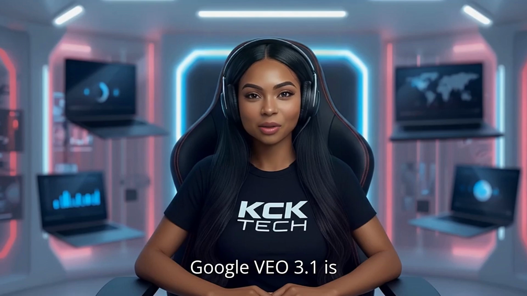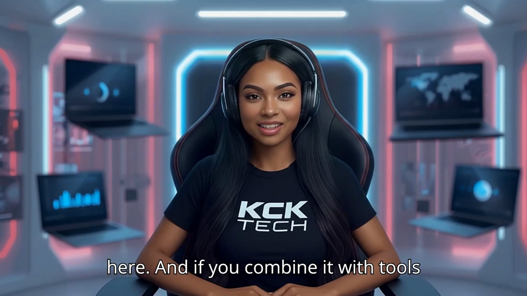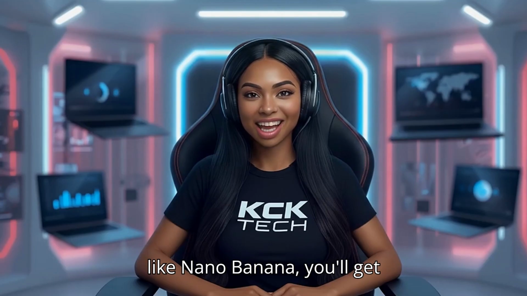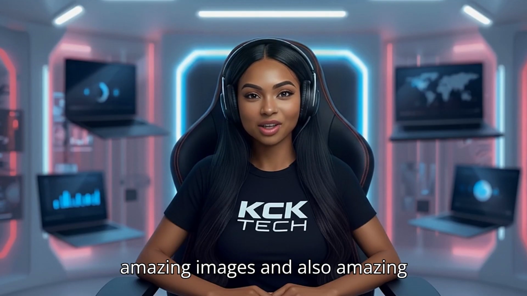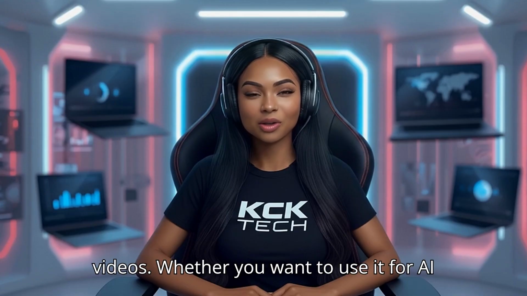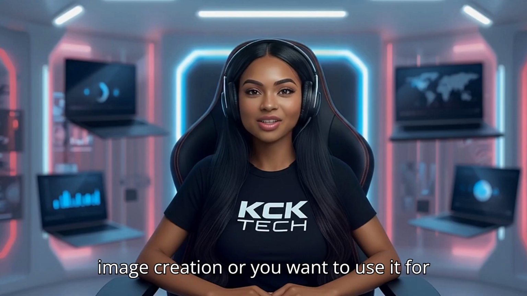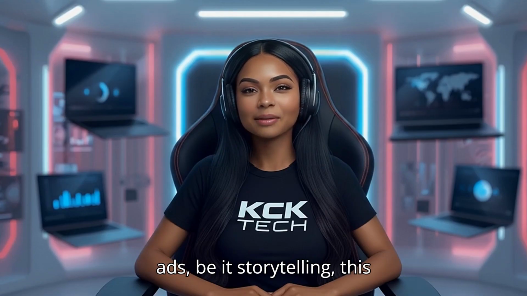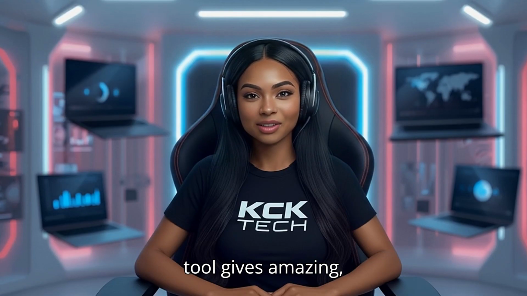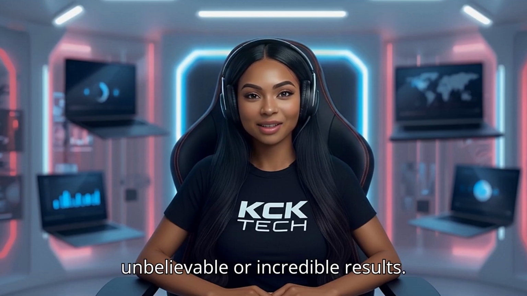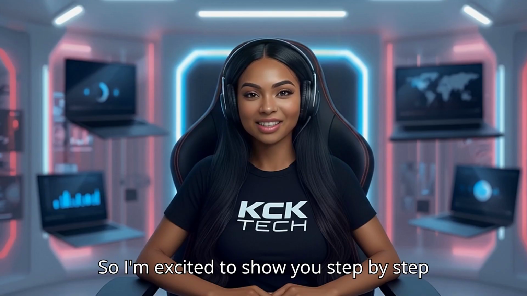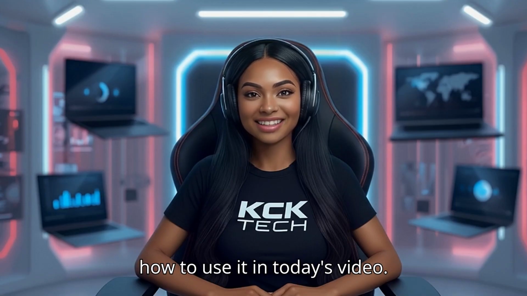Google Veo 3.1 is here, and if you combine it with tools like Nano Banana, you'll get amazing images and also amazing videos. Whether you want to use it for AI image creation or for ads or storytelling, this tool gives amazing, unbelievable, incredible results. So I'm excited to show you step by step how to use it in today's video.